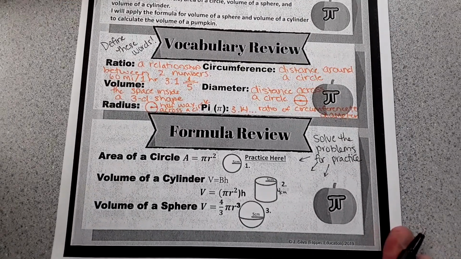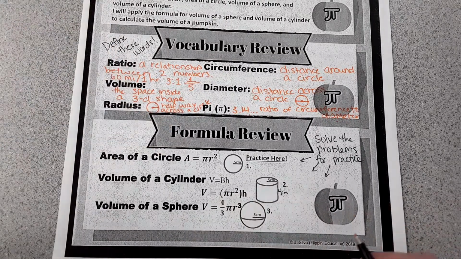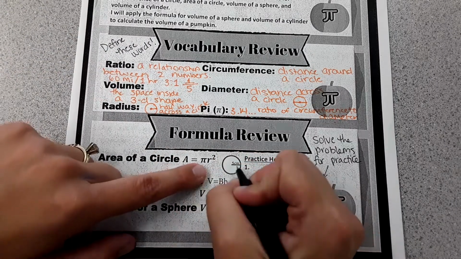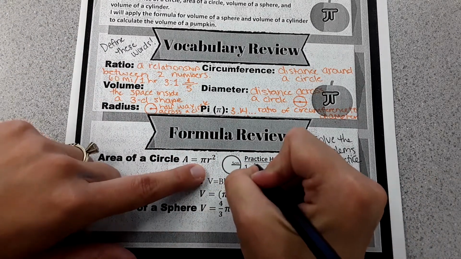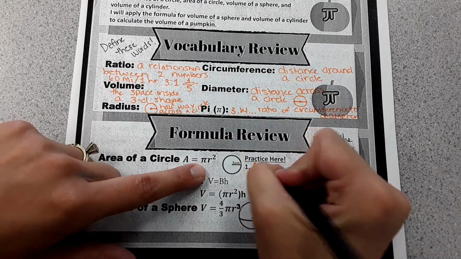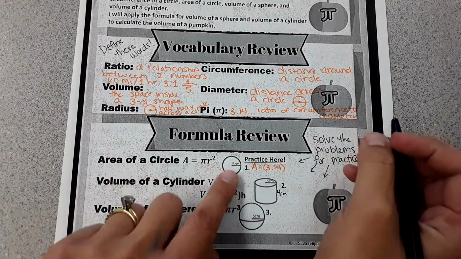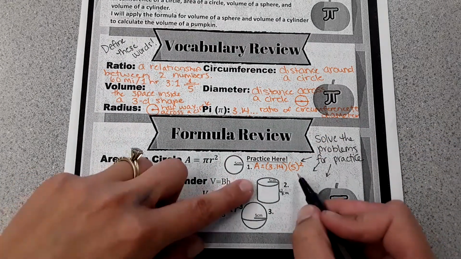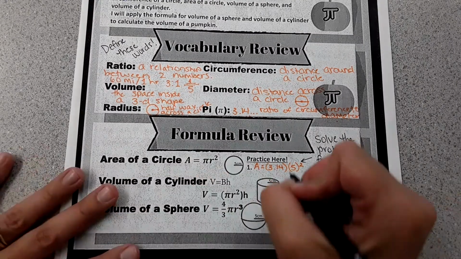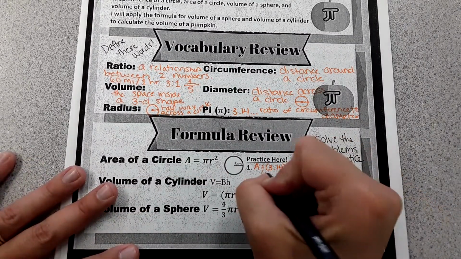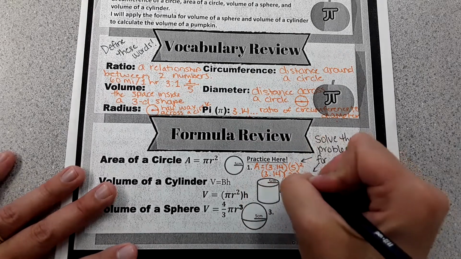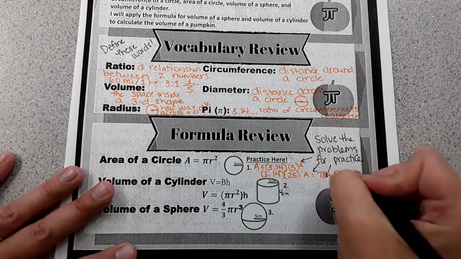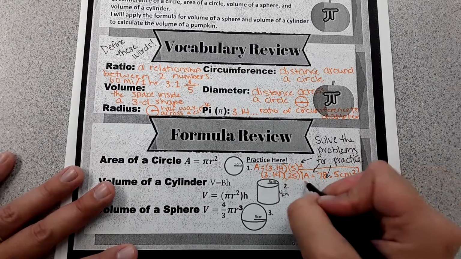Okay, formulas to review. These are formulas we've been working with in class, but this is just to review the formulas with you. We have area of a circle, area equals pi r squared. We're going to practice that formula here. So area equals pi, which we'll use 3.14 for our calculations. Radius for the circle is 5, so we'll do 5 squared. To solve this, you need to make sure to do the 5 squared first. So 5 times 5 is 25. 25 times 3.14 comes out to an area of 78.5 centimeters squared. And we'll be using centimeters throughout this entire investigation.